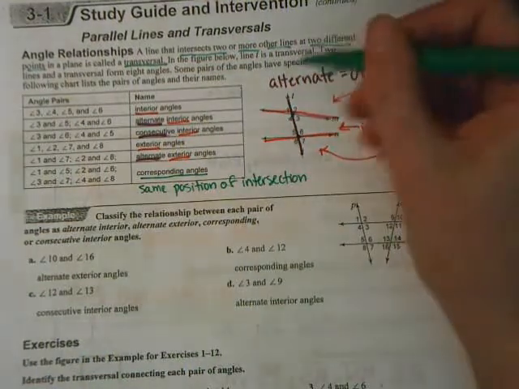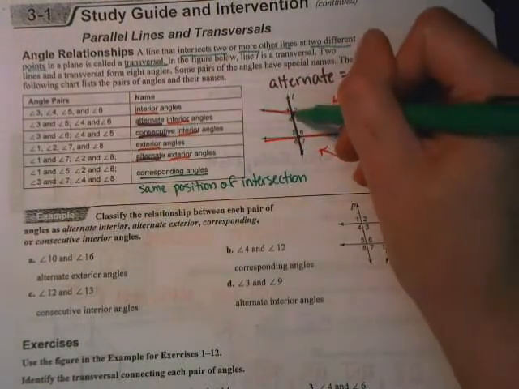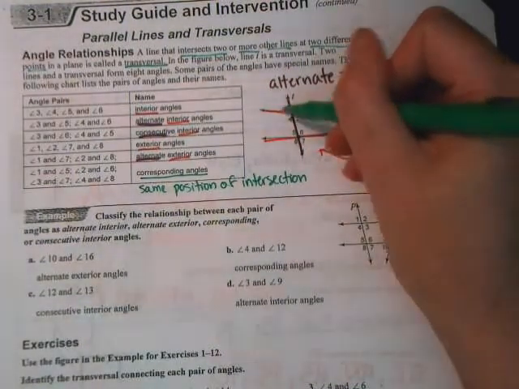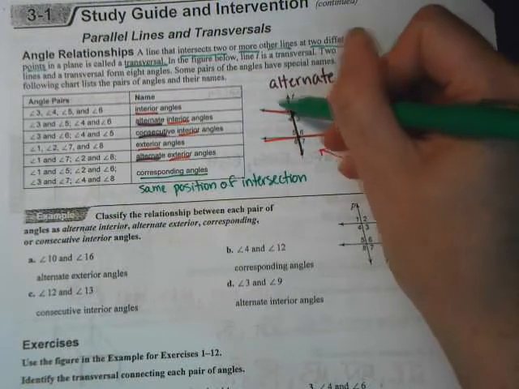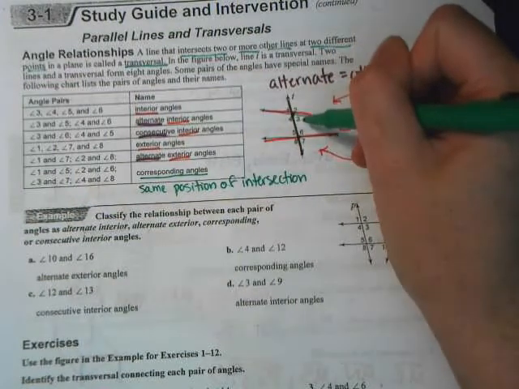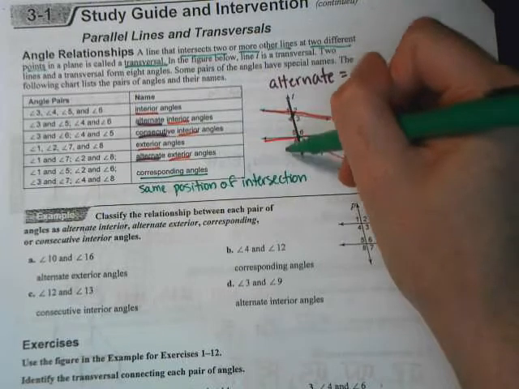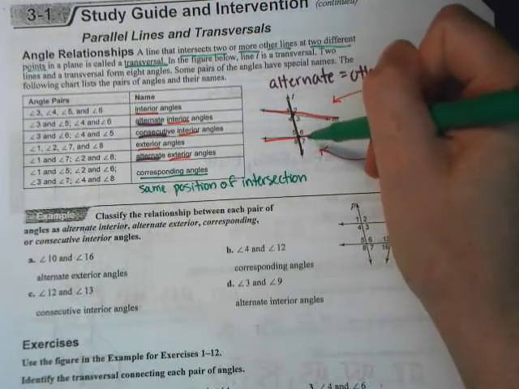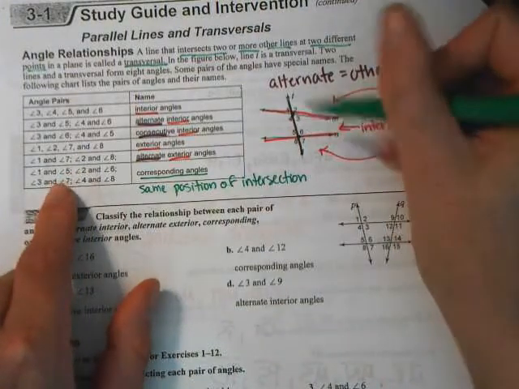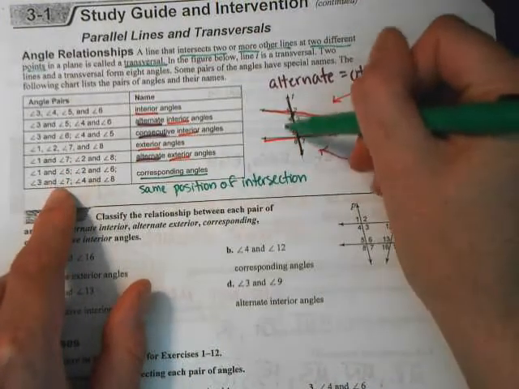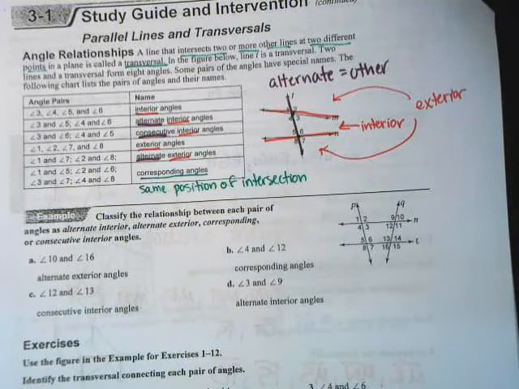Okay, so again, what do I mean by same position? So when you see this intersection, right, 4 angles are created. There's an upper right, an upper left, a lower right. Well, down here, there's an upper right, an upper left, a lower left, and a lower right. Notice the pairings. 1 with 5. 1 is up, 5 is upper left. So that's the idea about corresponding. Okay, corresponding, the same position.